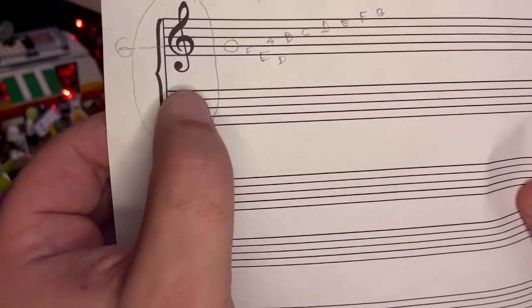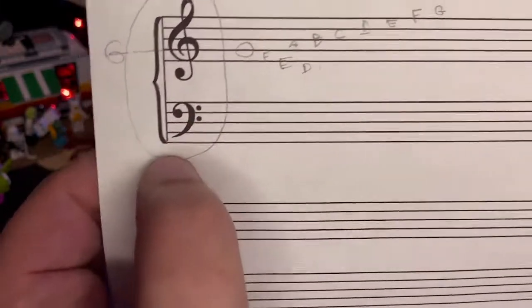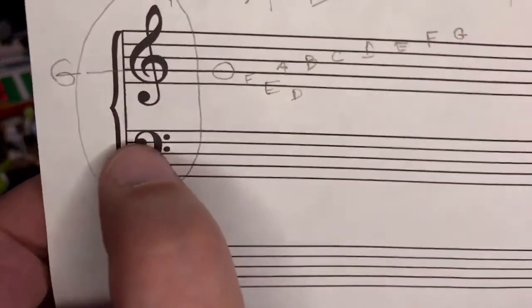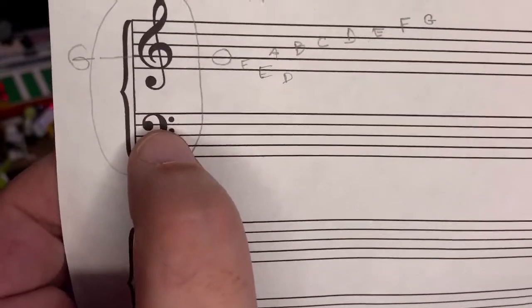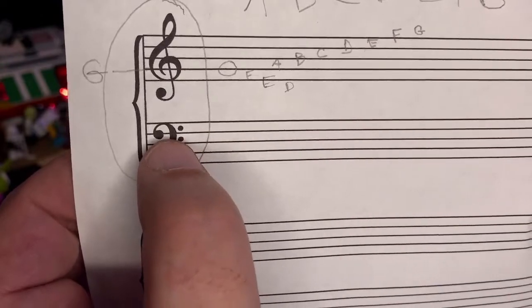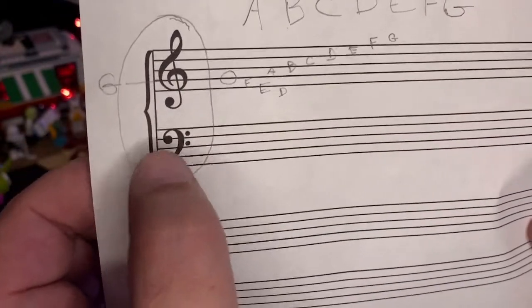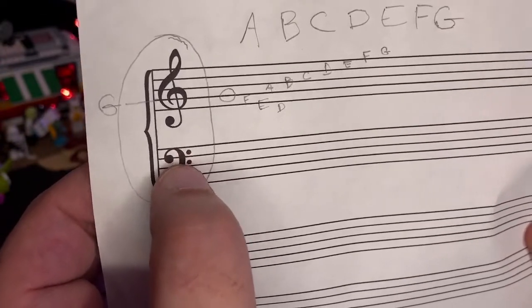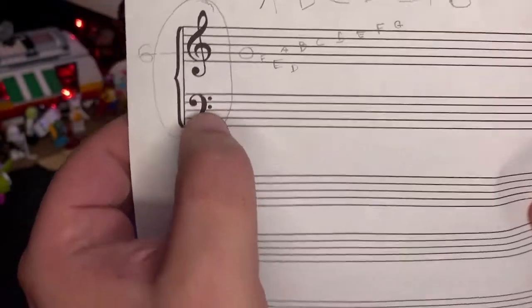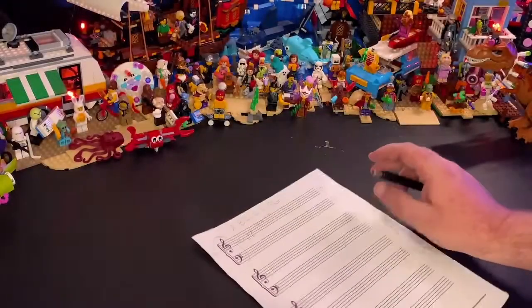And then there's those two dots, and you may notice that it's all happening around a single line. All of that is centering around a single line on our staff, just like our treble clef was. And that line the symbol is centering on is the letter F.